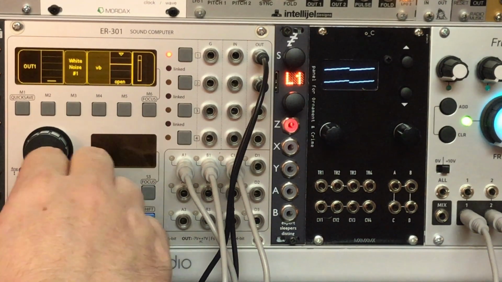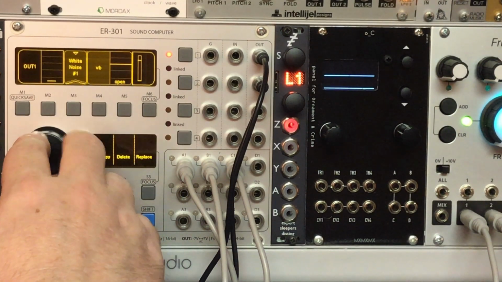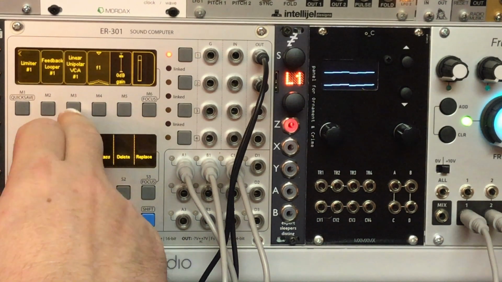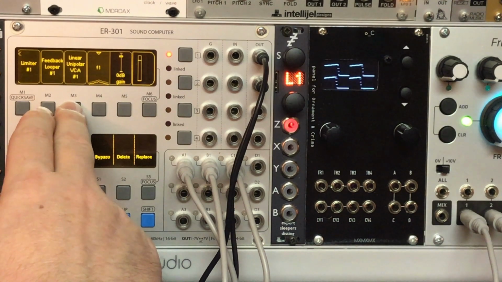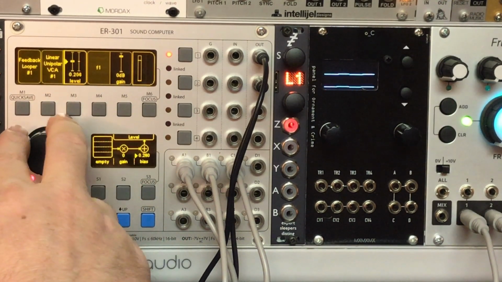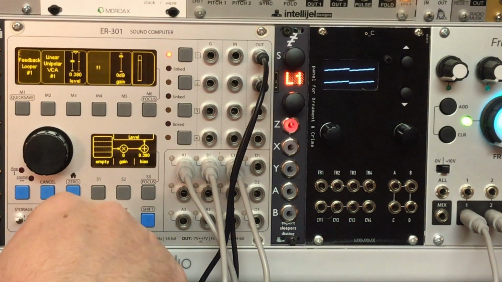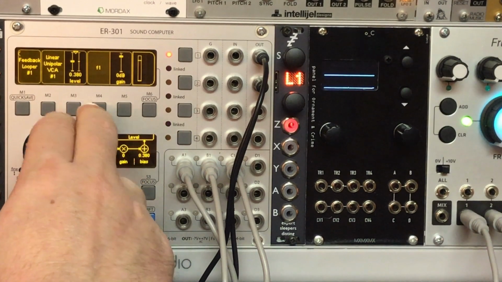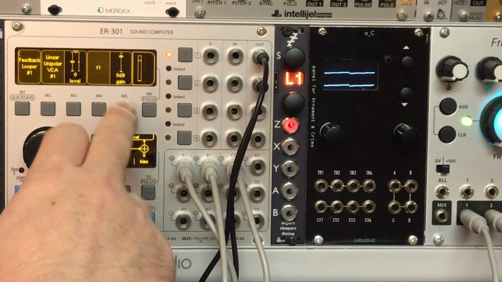Let's see here. So what do we got going here? We don't have anything coming out just yet. We can use this to adjust that level out and mix some of the dry signal back in, I believe. Yep. Okay. Let's go ahead and zero this back out for now.